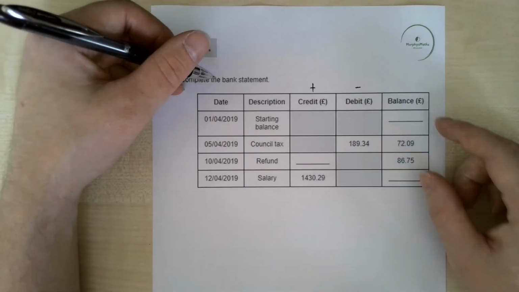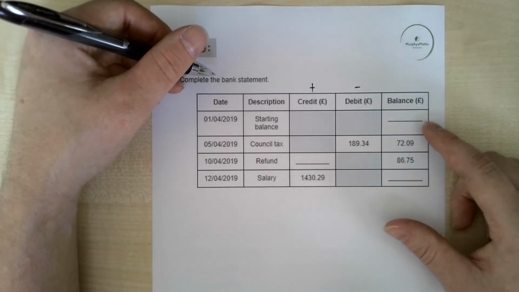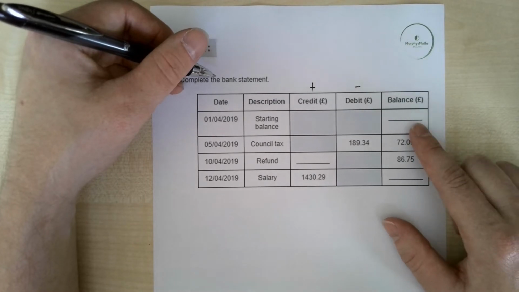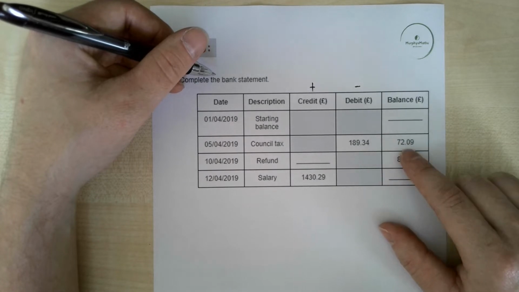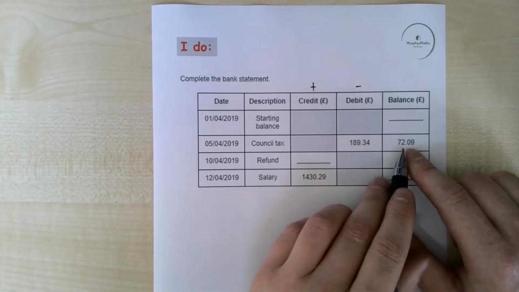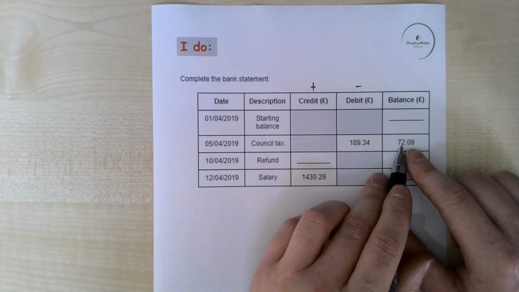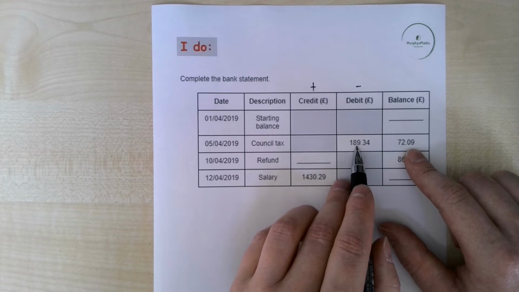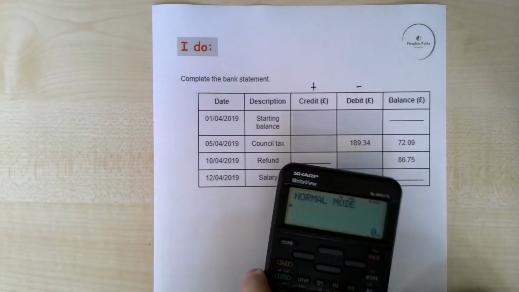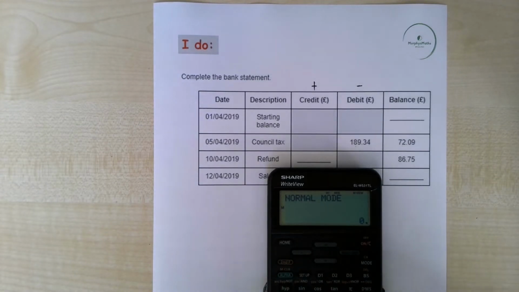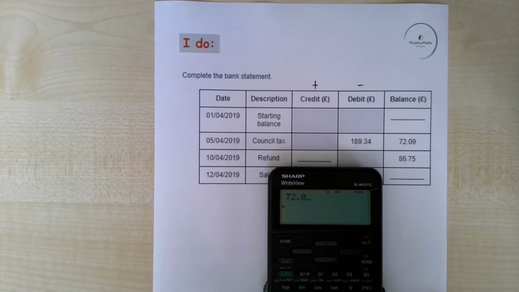Right, I've got a couple of blanks here to fill in. We don't know the starting balance, but we know that whatever it was, this amount was subtracted from it, and we ended up with £72.09. So we're going to have to work backwards on this one and think, what did we have before the 72? Before that 189, etc. was subtracted from it. So grab your calculator, and what we need to do is we need to do 72.09.